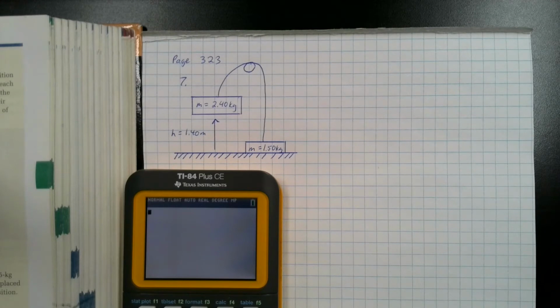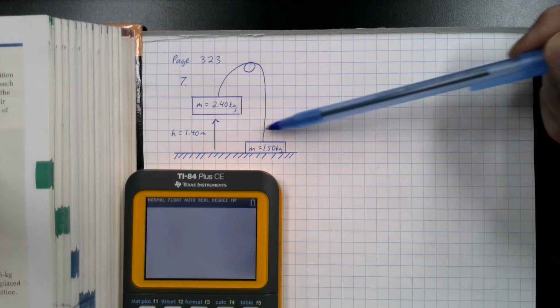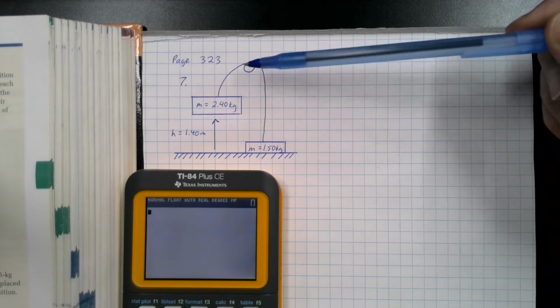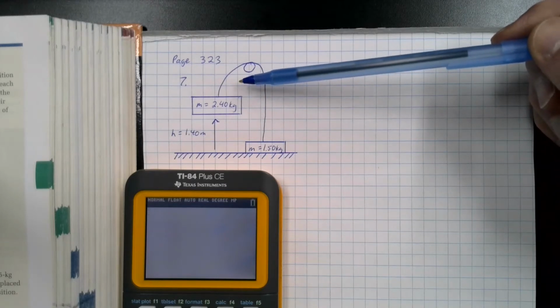Page 323, question number 7. In this case, we have a pulley system. So we have our 2.4 kilogram mass up in the air, 1.40 meters above the ground. We have the 1.5 kilogram mass on the ground. Now they're attached by a rope. We consider an ideal rope, so we don't worry about the mass of the rope.